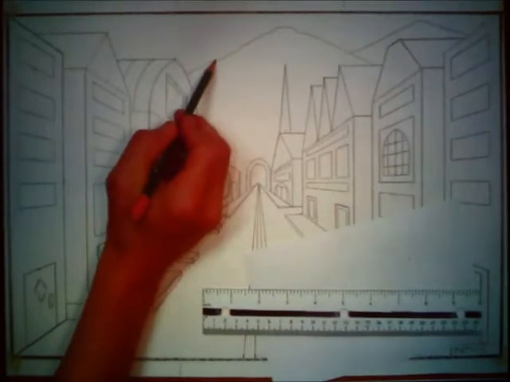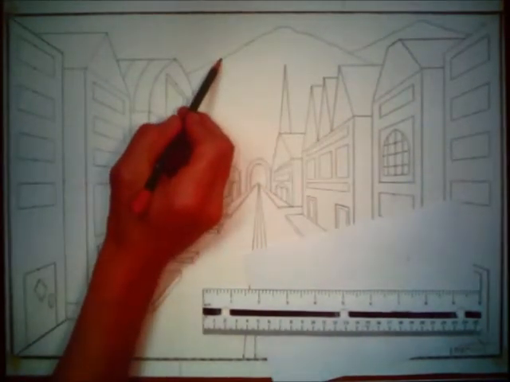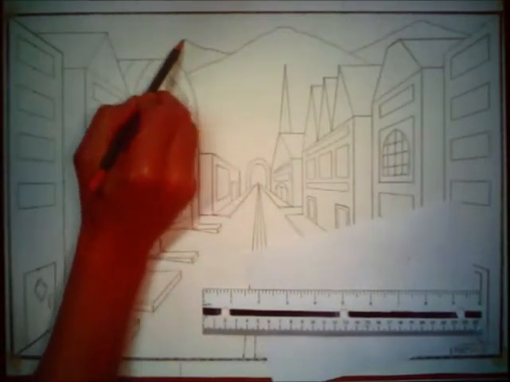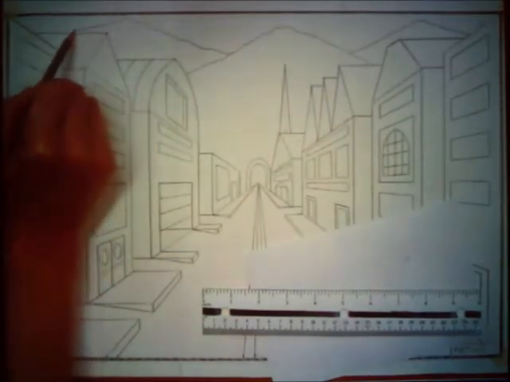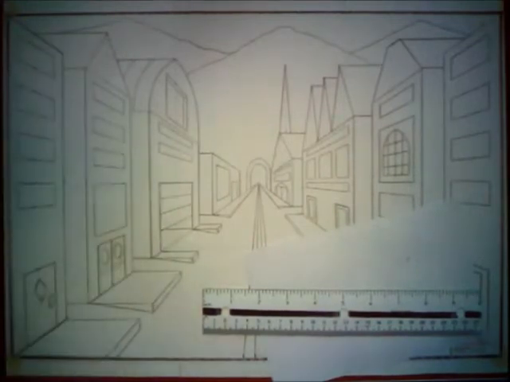We'll start about right here. And these mountains will all be kind of different, and that's very attractive. So we'll start about right here, and we'll just start swooping up, and we won't get to the top of the picture. We're going to start swooping back down, and in this case, that mountain will disappear behind the roof of the second building.